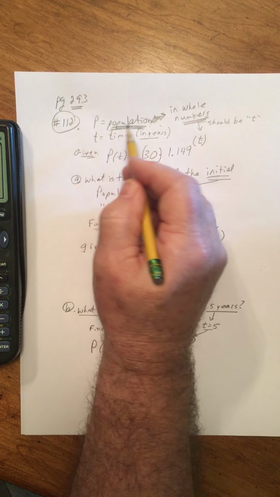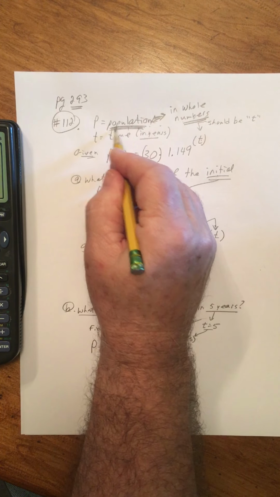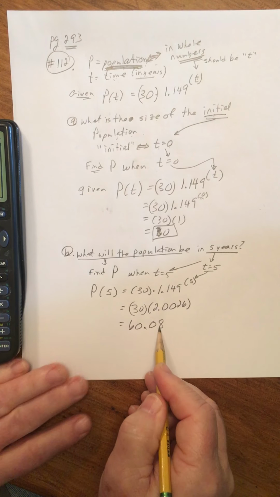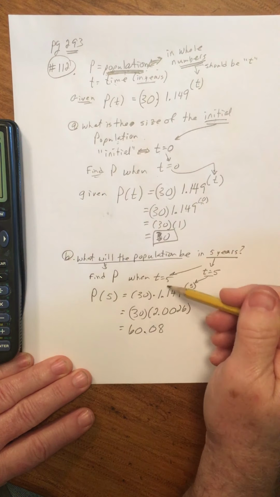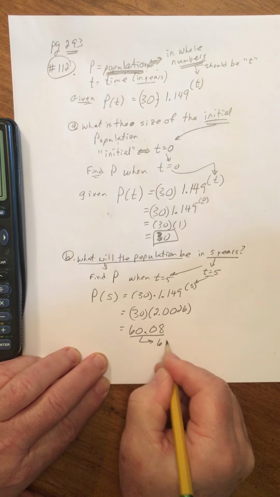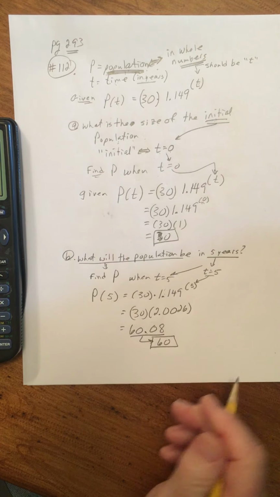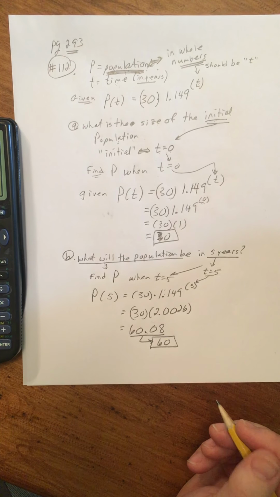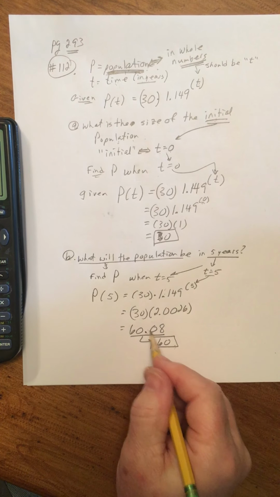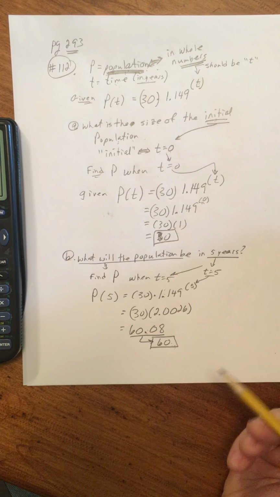I have no idea what this model is representing. Let's suppose it represents rabbits. You cannot have 60.08 rabbits. So very often in models like this where you're counting the number of organisms, any value you get will be rounded. In this case, we can round 60.08 to 60 organisms. This is not required for our work, but for the record, that's the value. Technically, this model is an approximation, strictly speaking, of the population present.